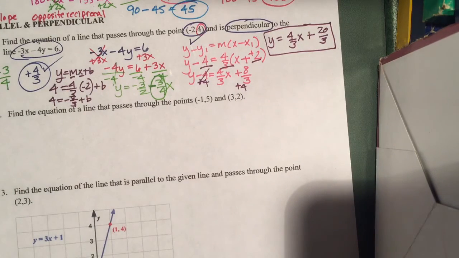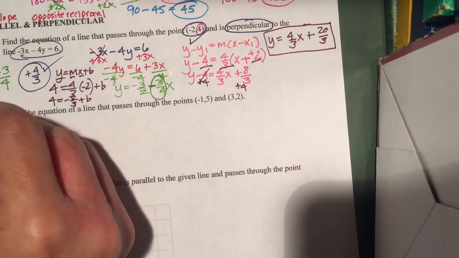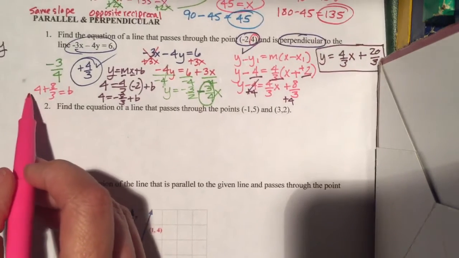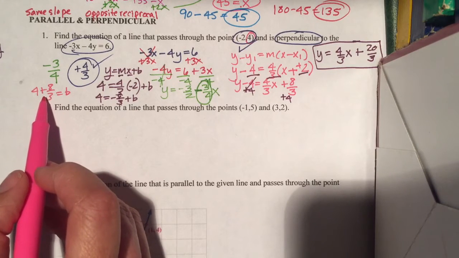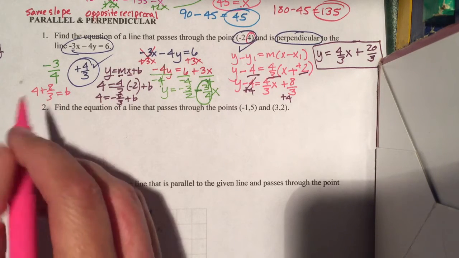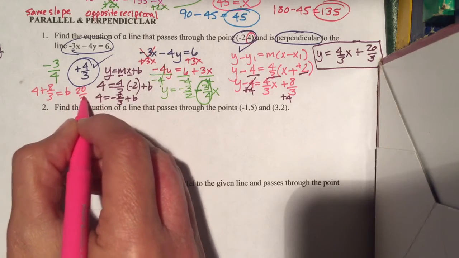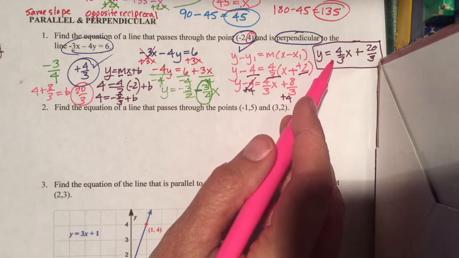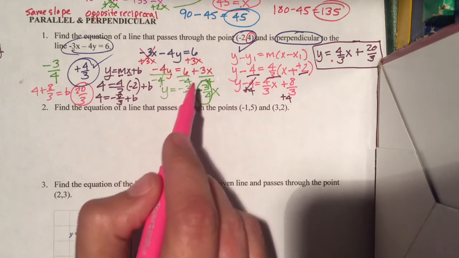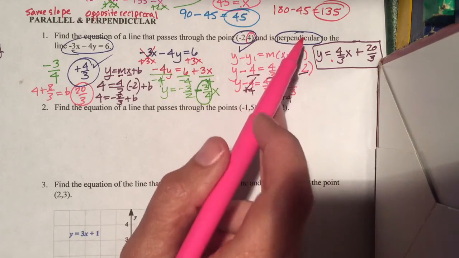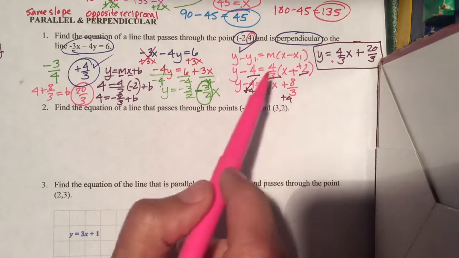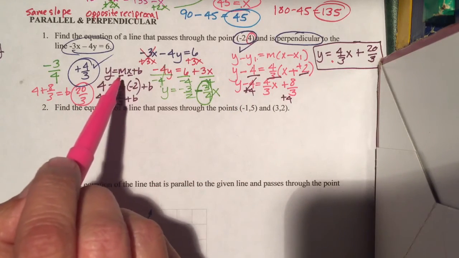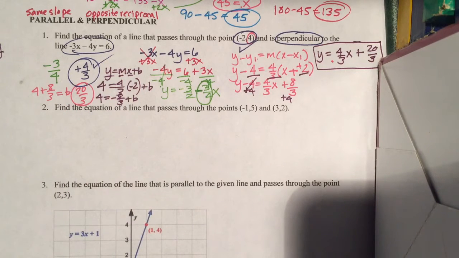And then to get the 8/3 over to the other side, I would add it. So I have 4 plus 8/3 equals b. And again, if you convert 4 to have a denominator of thirds, it's 12/3. So b is 20 over 3. So I found b, therefore I can write the equation and already have the slope. So rearrange the equation first, find the slope you're looking for, and then you can either use point slope, which will give you the equation after you move it around, or you can do slope-intercept and plug in and find b. Let's look at number 2.